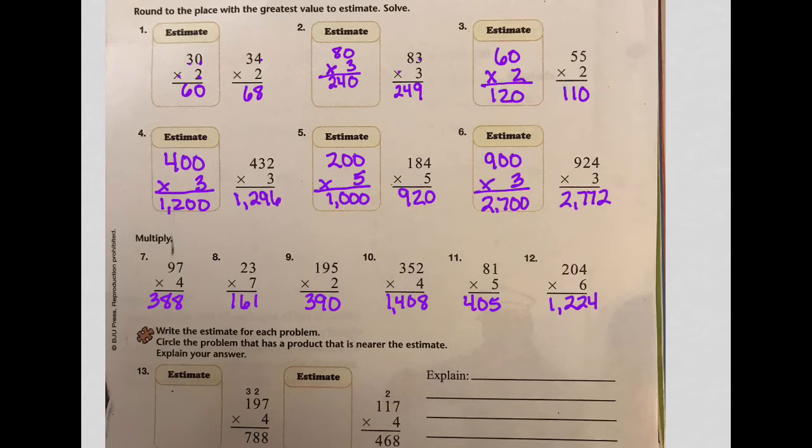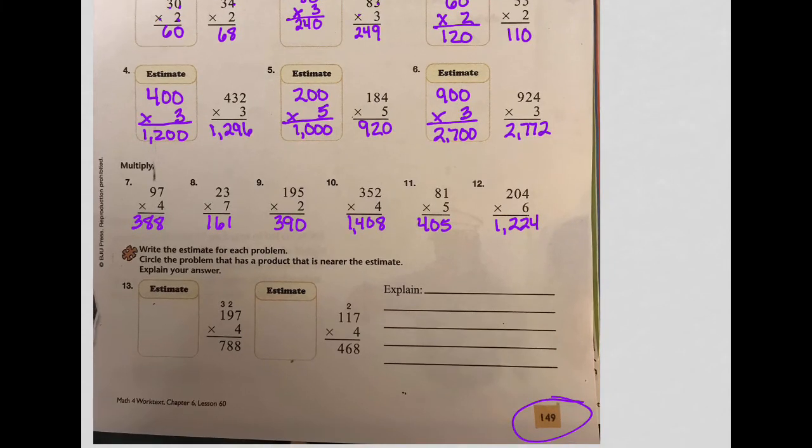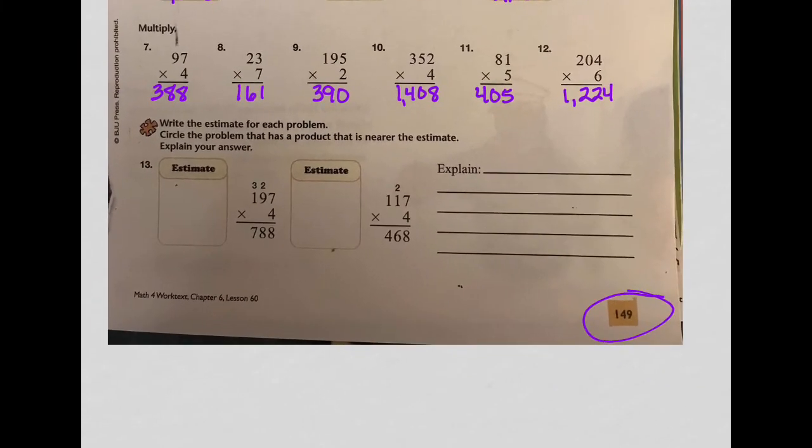All right, go ahead and check your answers. See how you did. Don't forget, if you need help, email me at any time, and I'll get back to you. We can either do a Google Meet or something so that I can work with you and help you out. But you have to let me know. You have to reach out to me, or I'm not going to know. I'm going to think everything is fine. Okay? All right, so let's take a look at number 13.